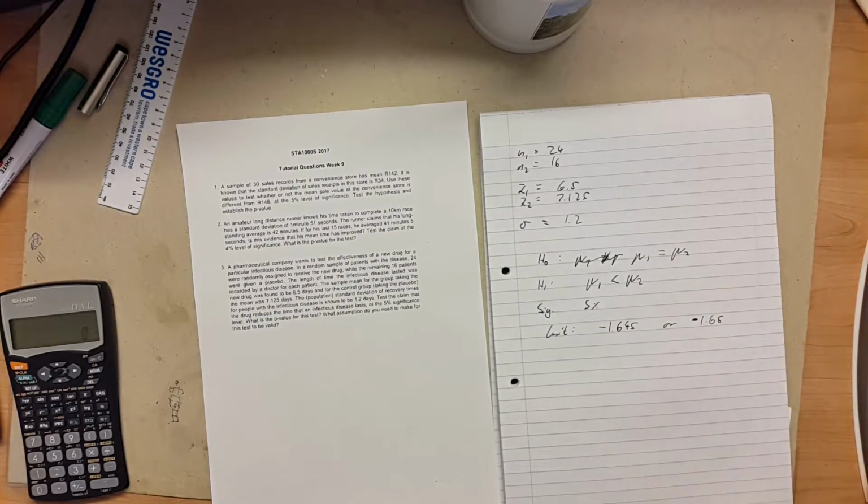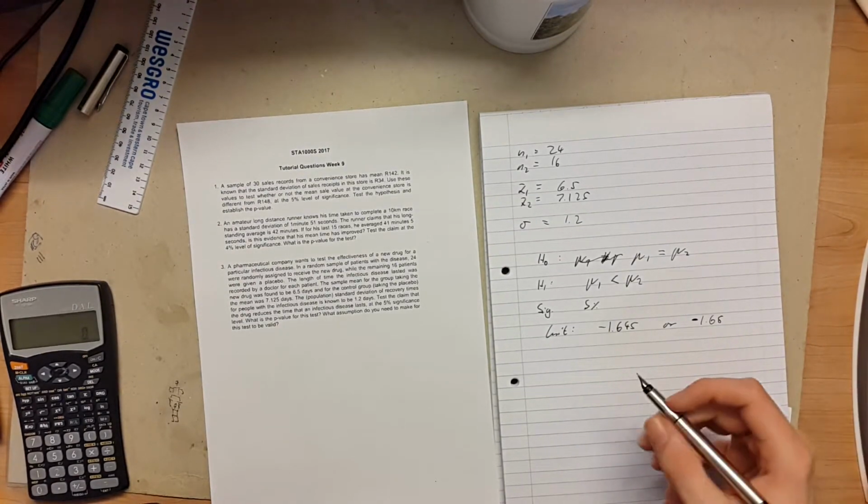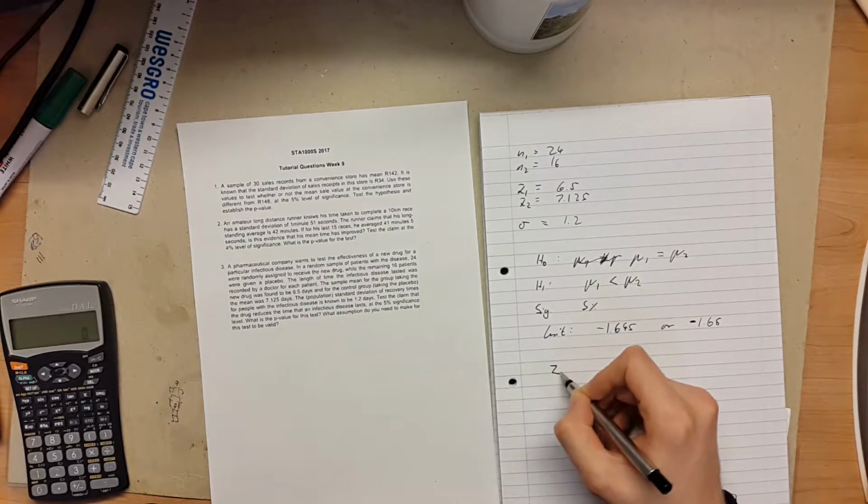I'm pretty sure about that, because if you look in the tables, it's not exactly clear. So don't stress about which number you need to use, because for the 5% level, we've got a bit of leeway. Okay, awesome. We've got a critical value. Now we just need to set up our Z.